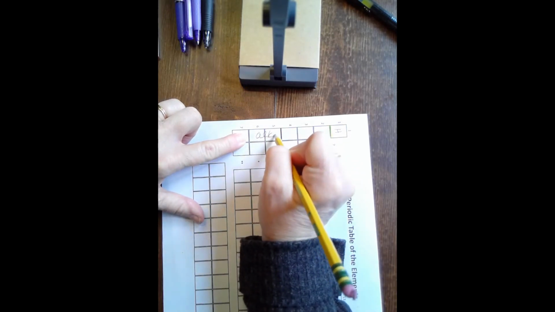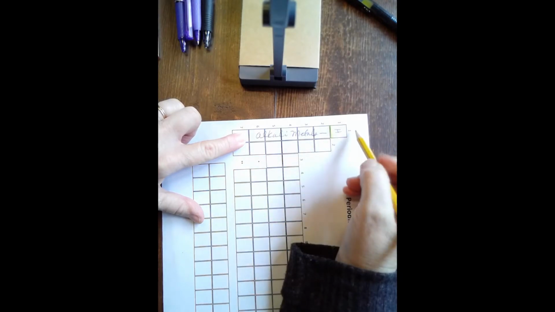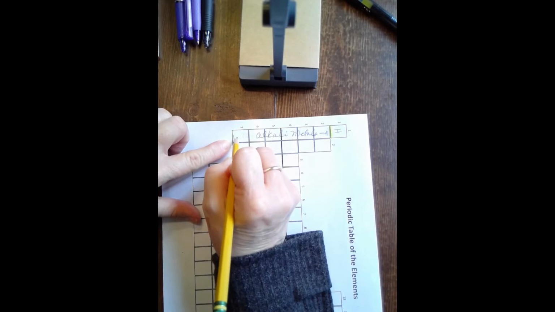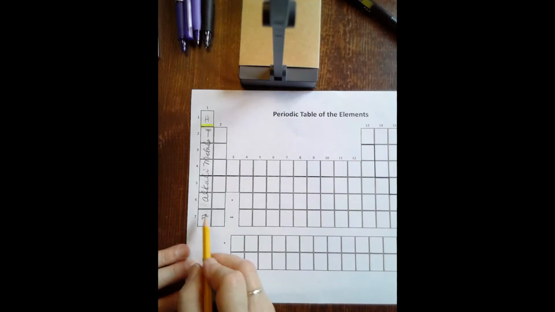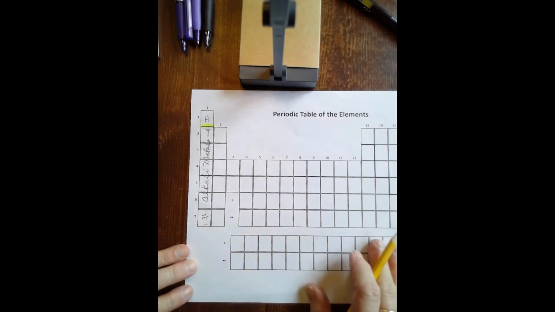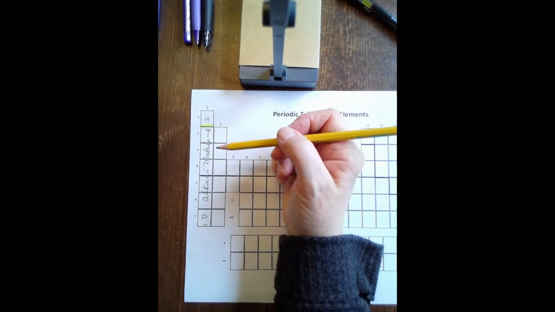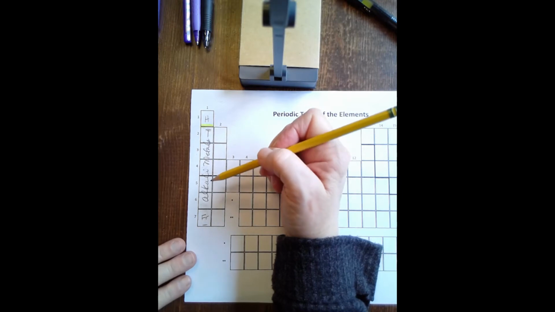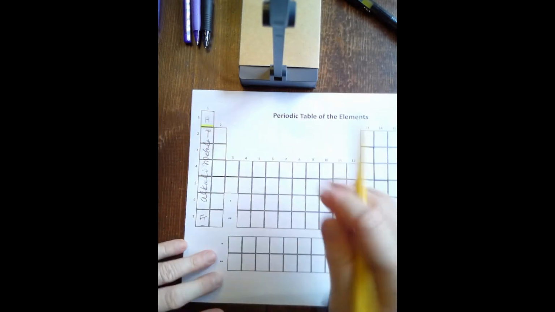So alkali metals. The alkali metals are group 1, right? So they go from here. They do go all the way down to here, but I am going to write francium, Fr for francium, because we're going to come back and make a special note about it. So the alkali metals are in group 1. They have one valence electron. They are so reactive that we do not find them in nature in their elemental form. They're always bound up in a compound.